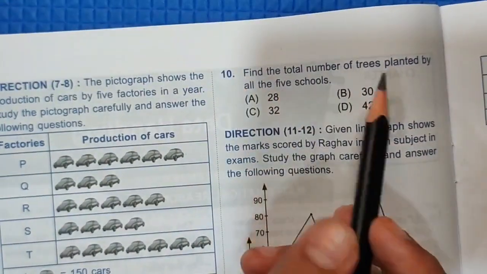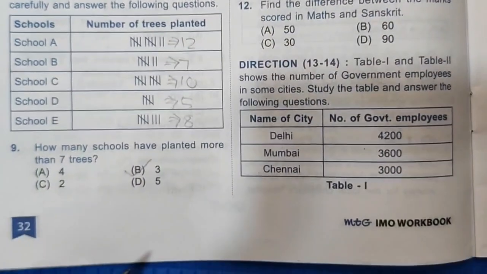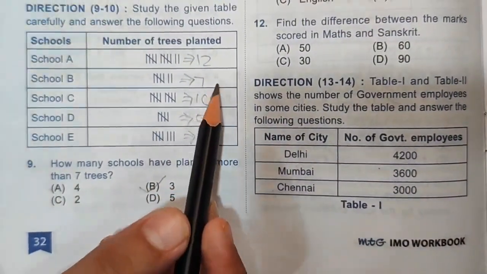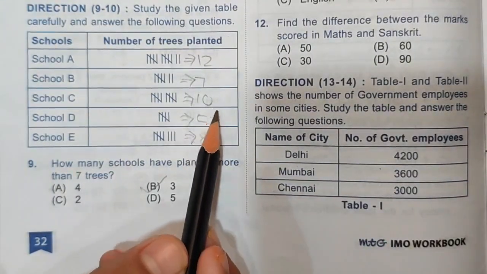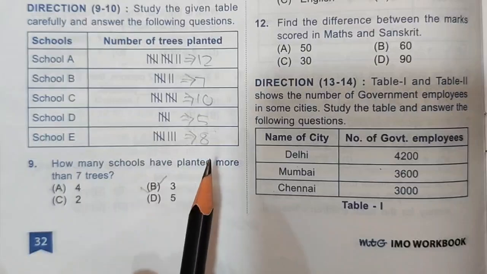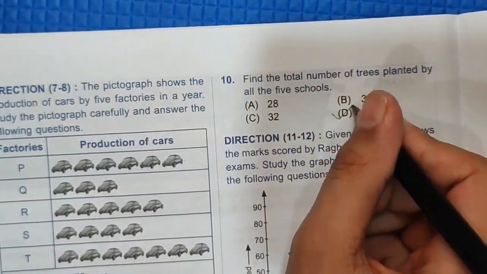Now 10th question, find the total number of trees planted by all the 5 schools. So here 12 plus 7 is 19, and after that 19 plus 10 will be 29. 29 plus 5 will be 34, and 34 plus 8 will be 42. So our correct answer here will be option number D.